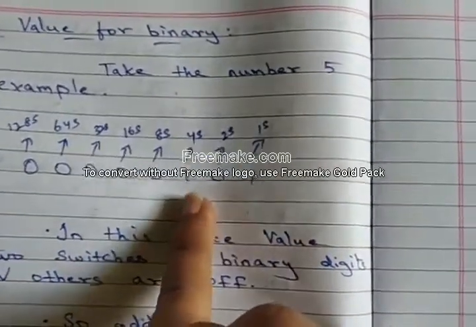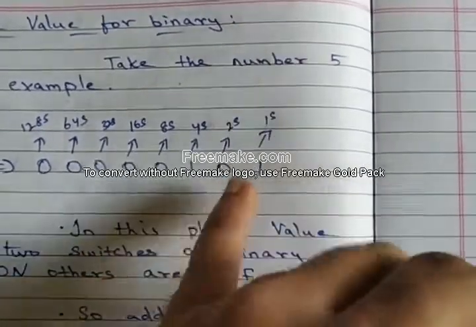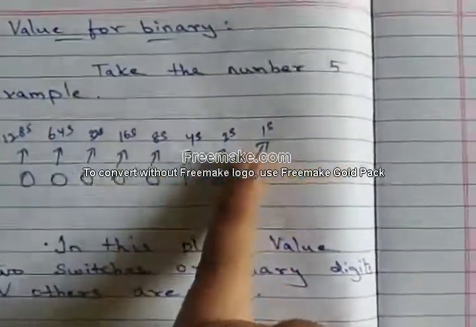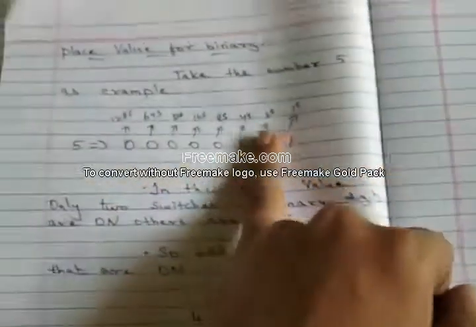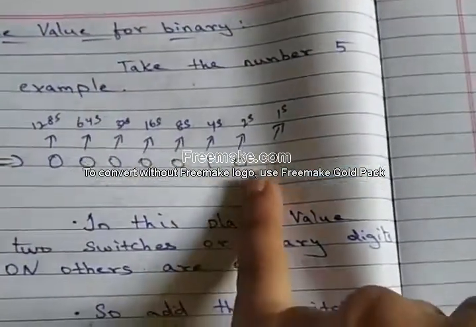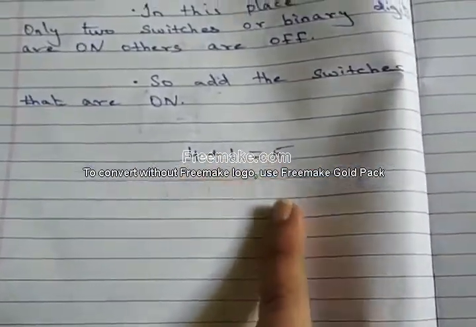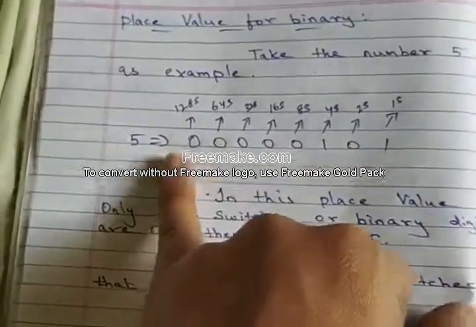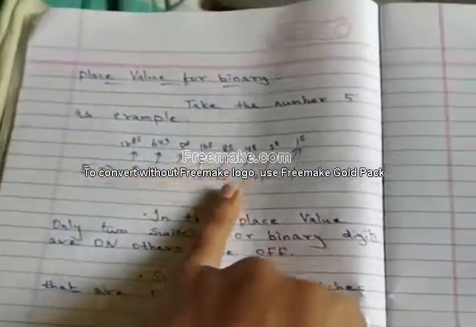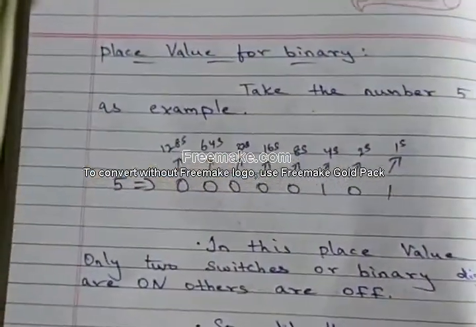So what should we do? We should add these 2 bits alone. 4 plus 1, so what will you get? 5. So the decimal number 5 is represented by this binary number, and this is correct. Both are the same. The decimal number is correct.